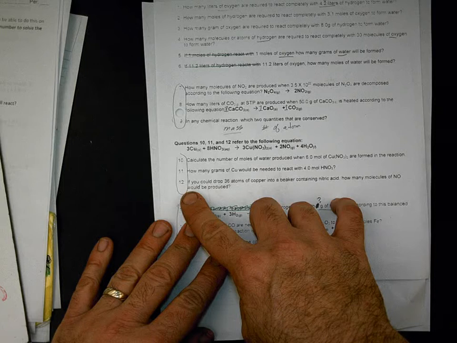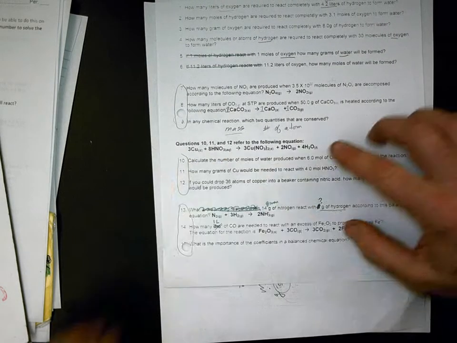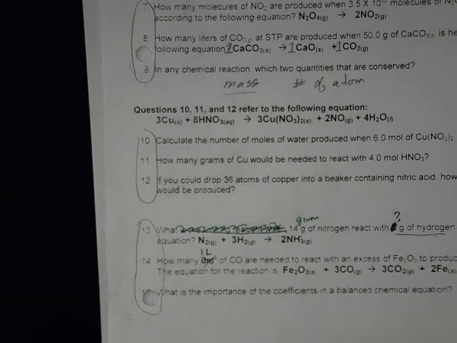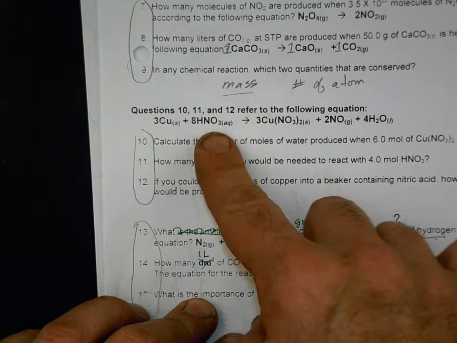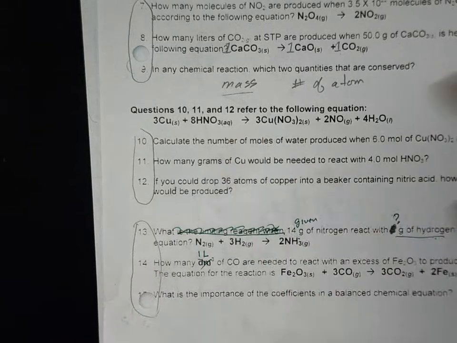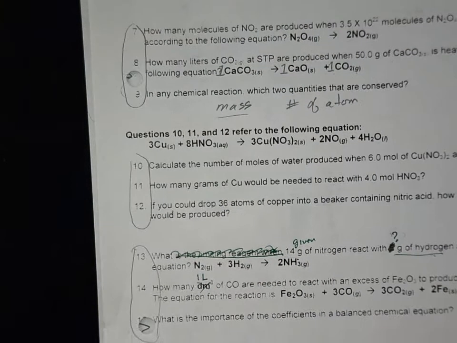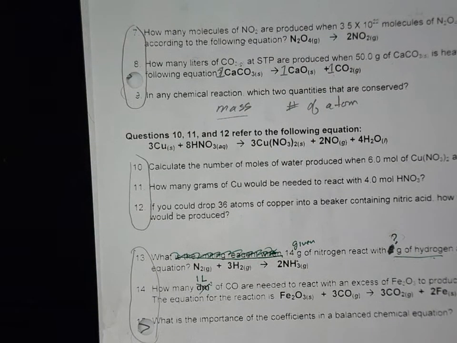We're working on questions 10 through 12, which use this equation of 3 coppers reacting with 3 nitric acids. It did say in the problem, it asked you about nitric acid. Okay, 3 nitric acids change into 3 copper nitrates plus 2 NOs, nitrogen monoxide, plus 4 waters.